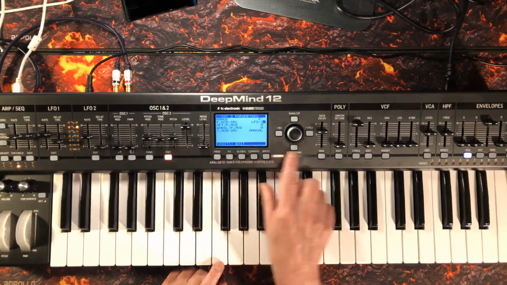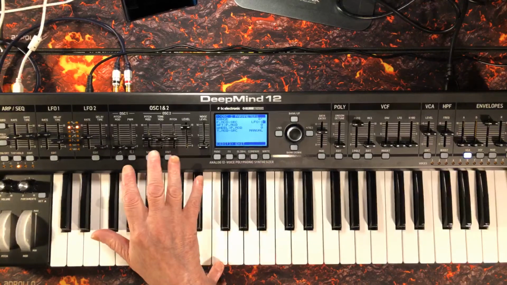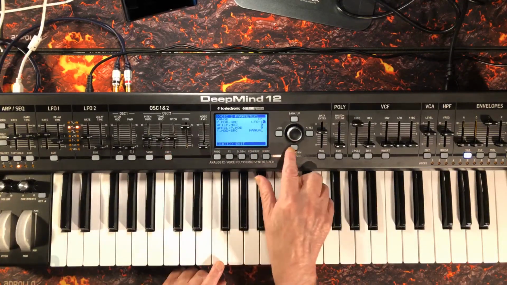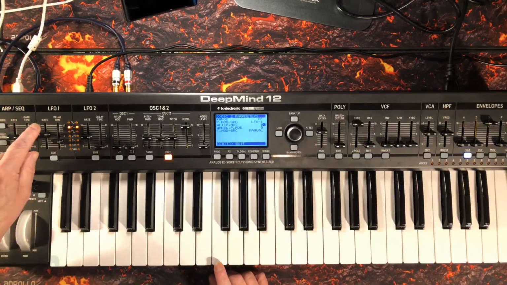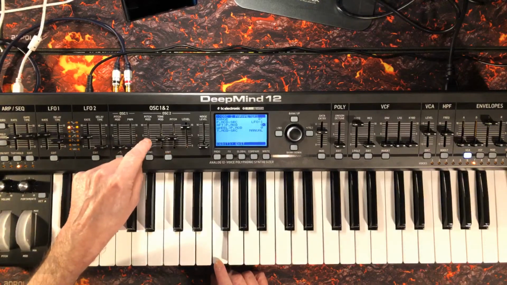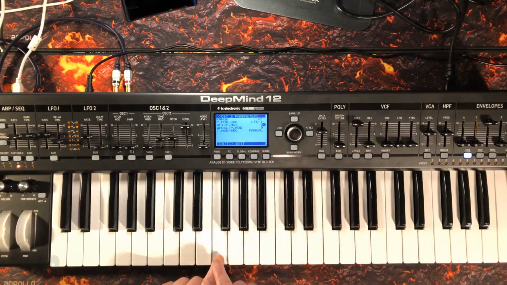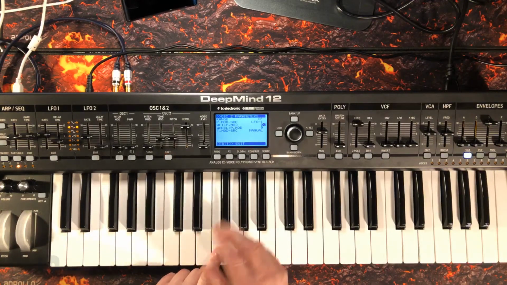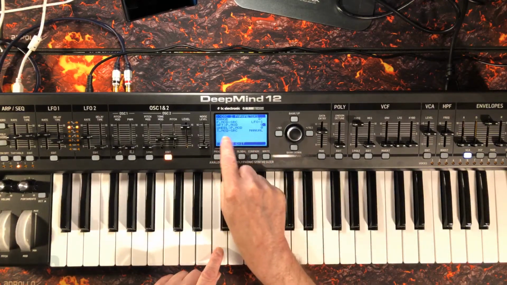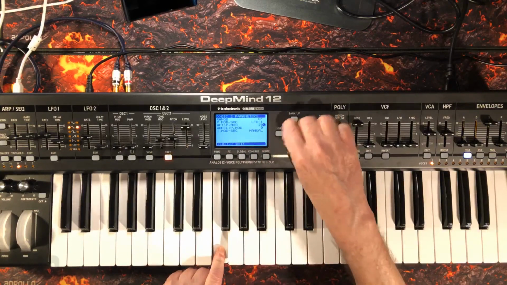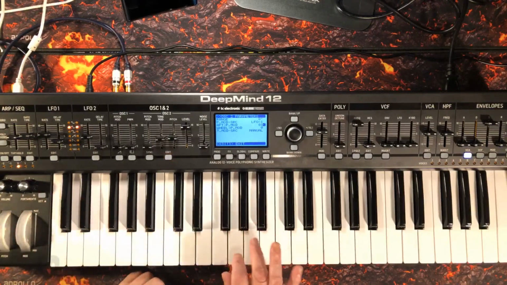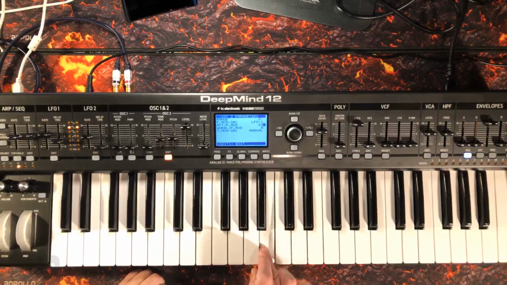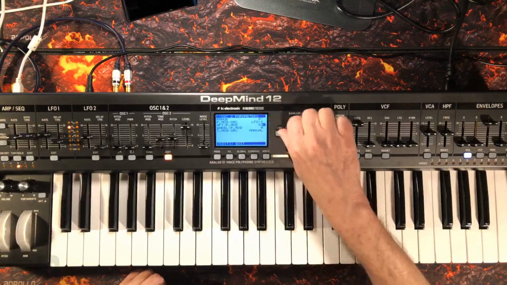The next one down, so these are for both oscillators, by the way, and at the moment they're both linked in. So the next one down is aftertouch for modulation. So if I turn the pitch mod down, and I press on the keyboard, so it engages the aftertouch, and I turn up the aftertouch pitch mod. Now I've assigned pitch modulation to the aftertouch. Okay, so we'll turn that down.